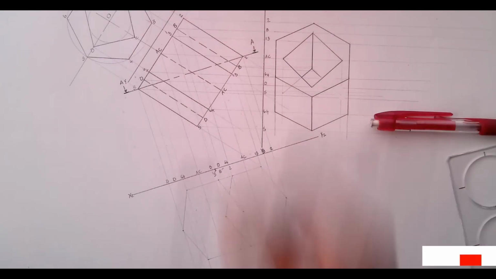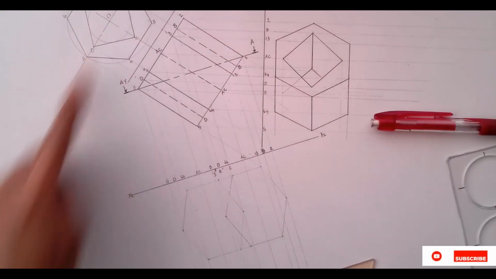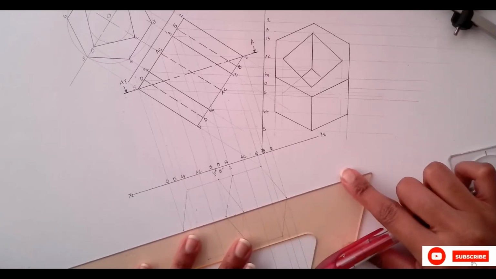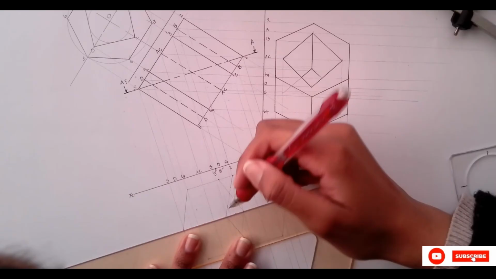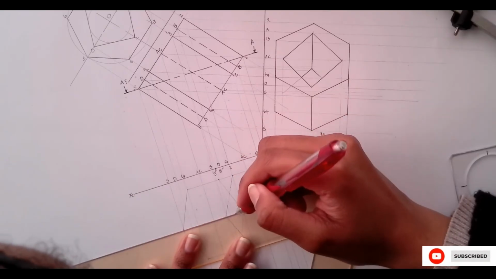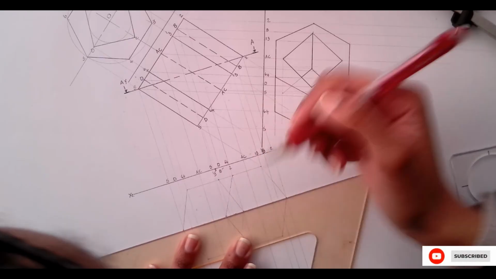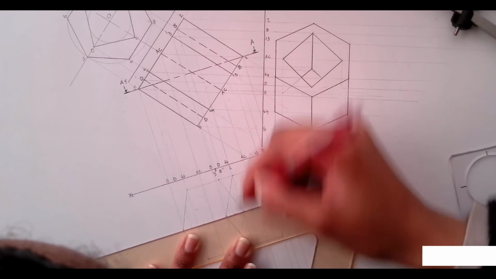Now I have to trace my square. So we know that the square D and B are in line with 2, 5. So we can just project those points there. We have D here, and we have D again here. Then we have B. This is my other B.